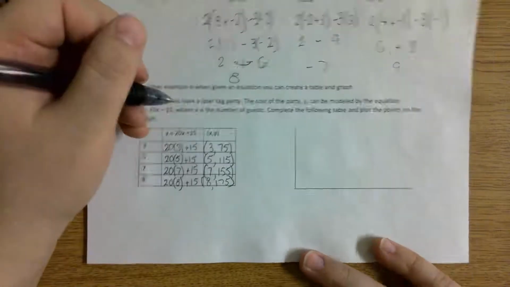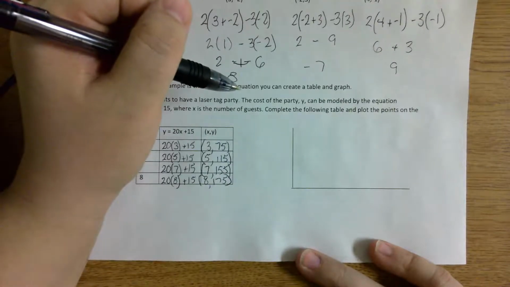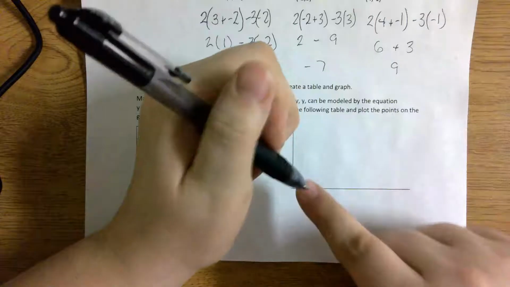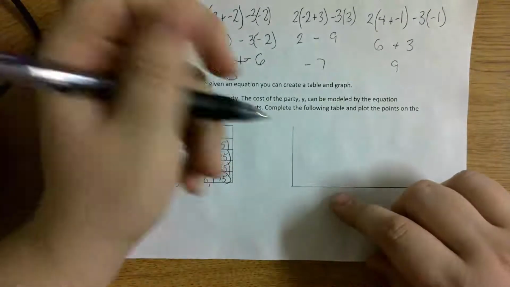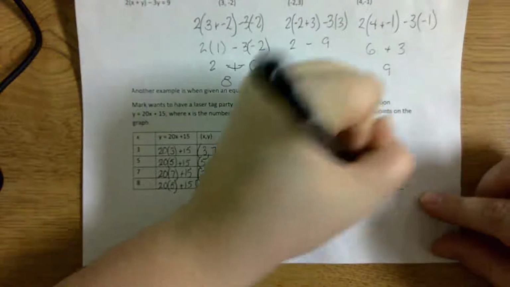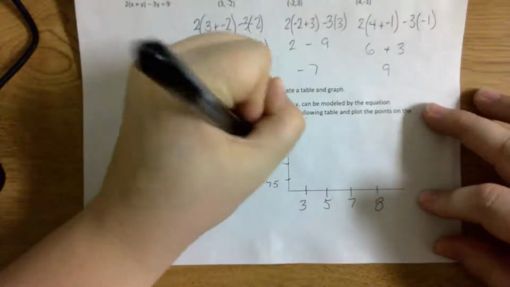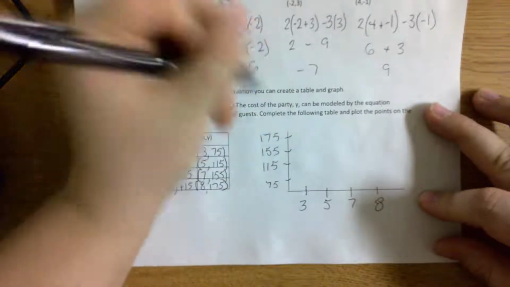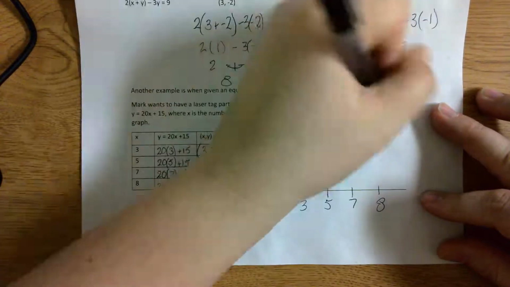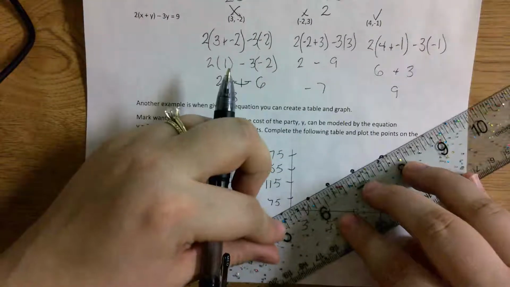All right, in order to plot this on the table, we need our x coordinates along the x line, and then our y coordinates along the line y. So we have 3, 5, 7, and 8. And over here we've got 75, 115, 155, and 175. 3 goes to 75, 5 goes to 115, 7 to 155, and 8 to 175. Then in order to make this official, we take something with a straight edge and we draw a line through all 4 points.